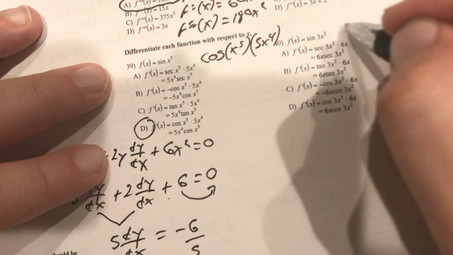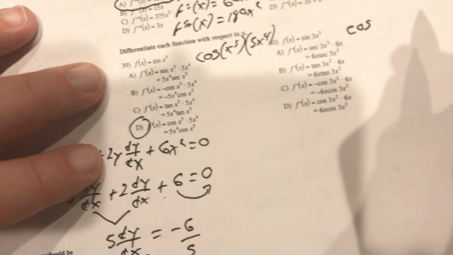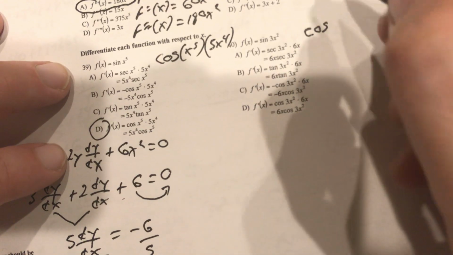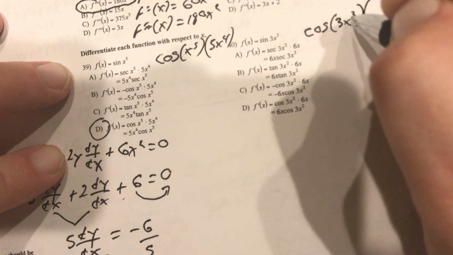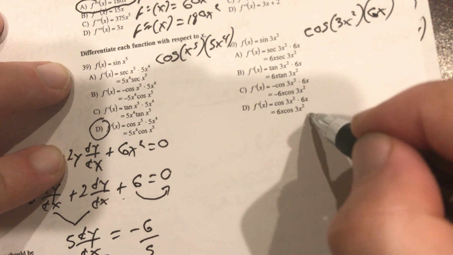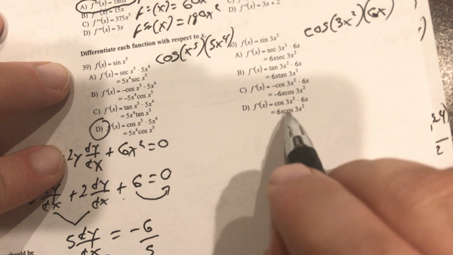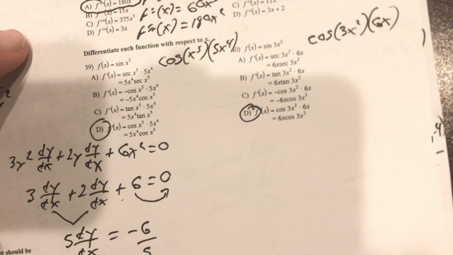And then same thing here, sine becomes cosine. If this was cosine, it becomes negative sine, so be careful there. Leave the inside alone, times the derivative of the inside, 6x. And then you just find that one. 6x cosine 3x squared. All right, thank you.